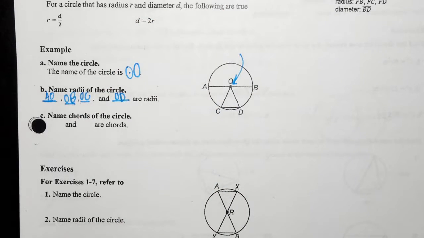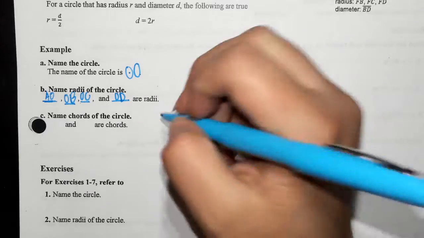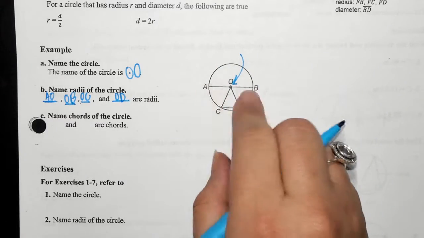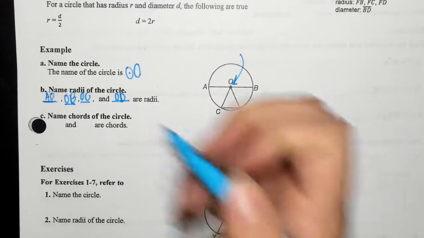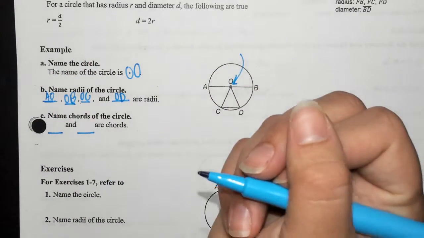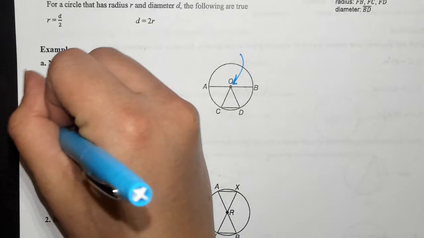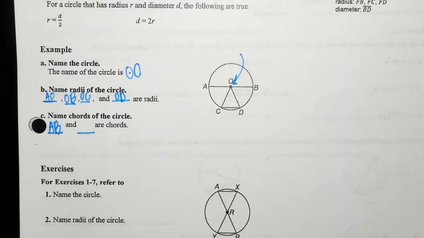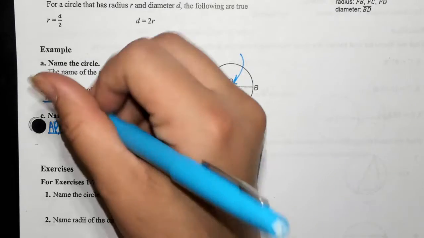Okay, next I want you to name the chords. A chord touches both ends of a circle. There are only 2 of them. So name the 2 chords. AB. Thank you, AJ. Let's not call them out anymore. AB. And what else, Skylar? CD. CD. Very good.